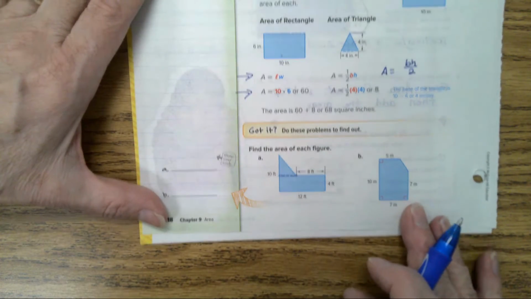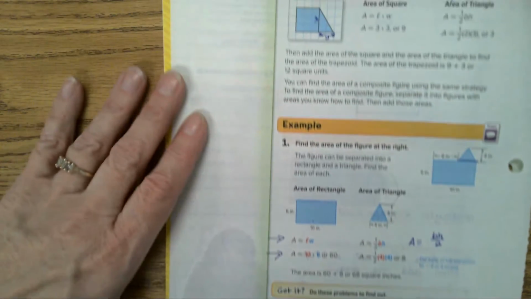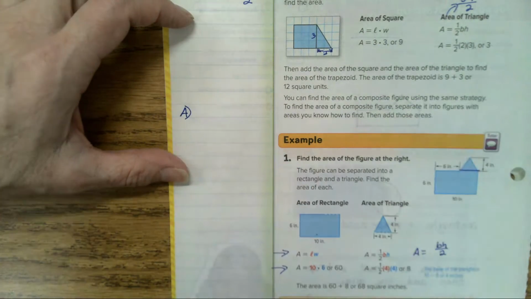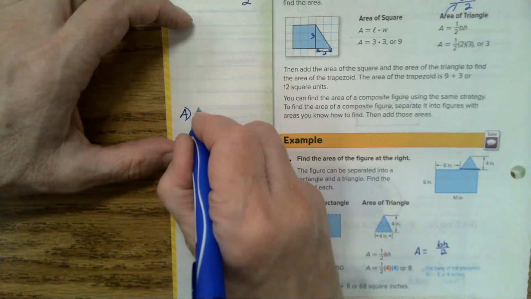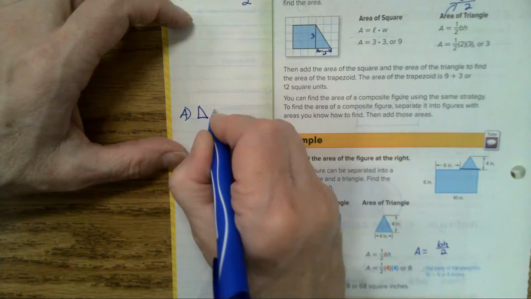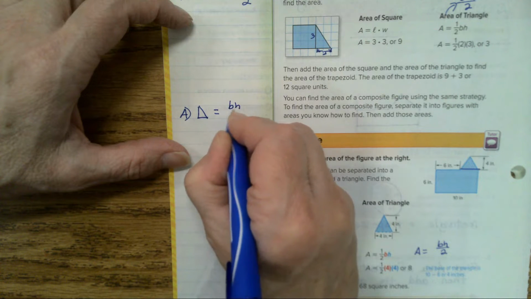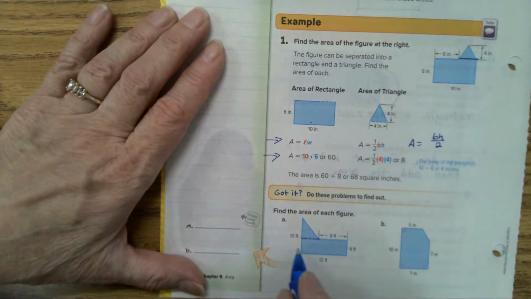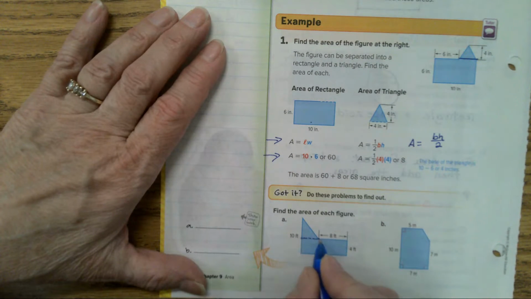Now we're going to go up to the top of our paper, and this is letter A. How are we going to do letter A? We have to find the area of a triangle equals base times height divided by 2. Okay, let's go look at our triangle. Our base is this distance from here to here.